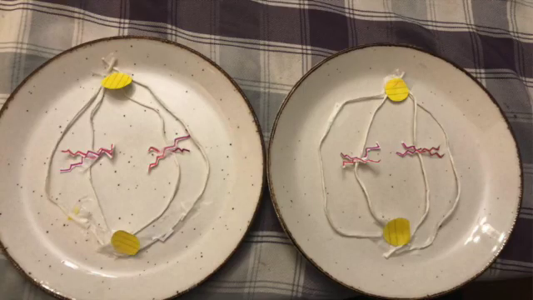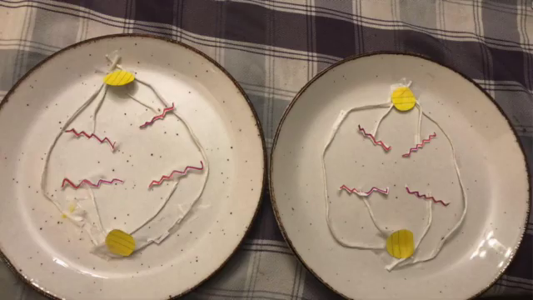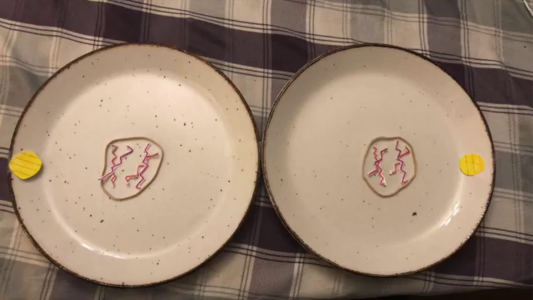Once again, the chromosomes line up along the middle of the cell. The sister chromatids separate and are pulled to opposite poles of the cell. One of the final steps, the nuclear membrane forms around each set of chromosomes and the chromosomes decondense.